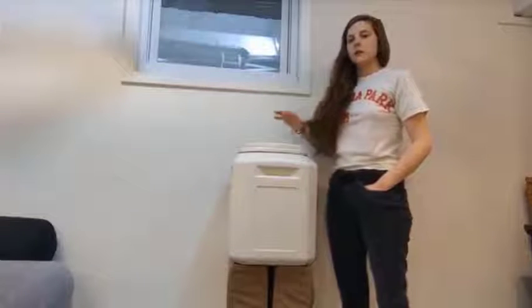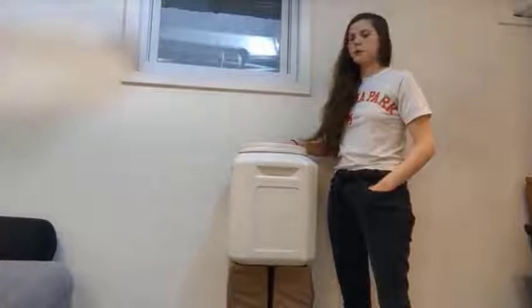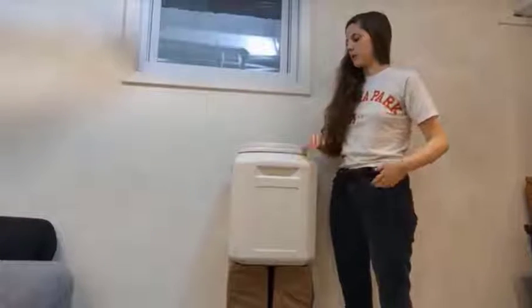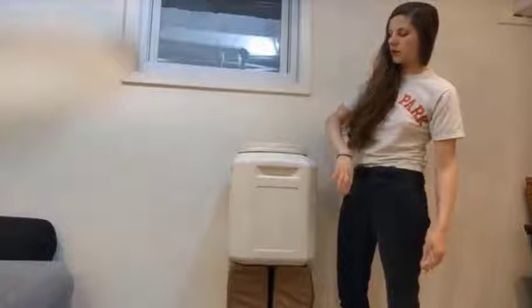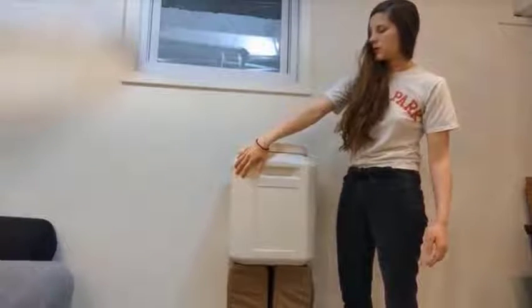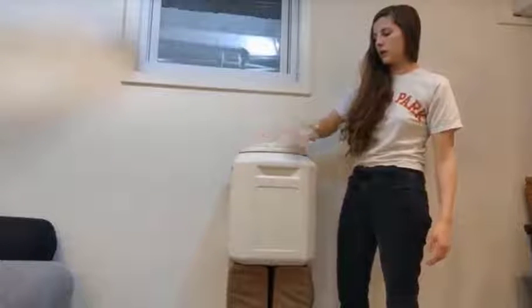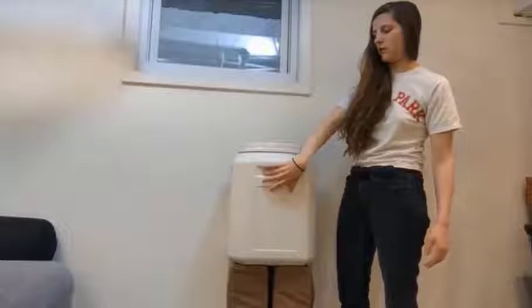For my test target, I'll be mapping this container. I chose it mostly because it's white, so the red laser light should show up well on the camera. Some features I'd like to see are the rounded edges, the transition from the square body to the rounded top, and hopefully the indentation for the handle right here.